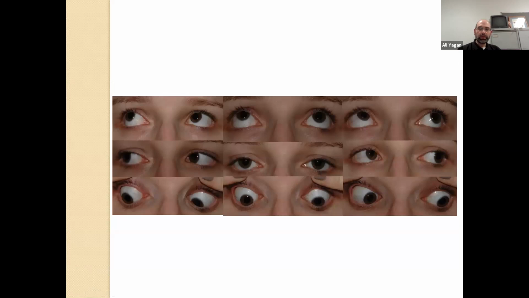In primary position, the right eye is a little bit higher than the left. When you ask them to look to the left, you can see it a lot more clearly, that it's really drifting upwards. However, when you ask them to look down, this one doesn't. If you look up, this one is okay.